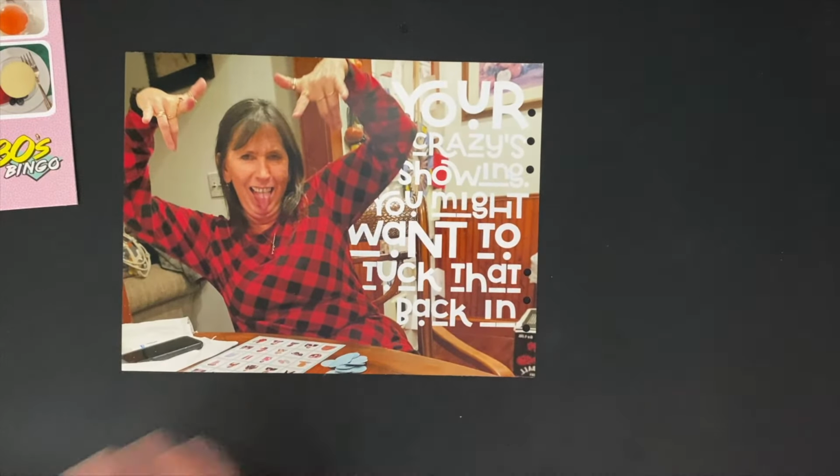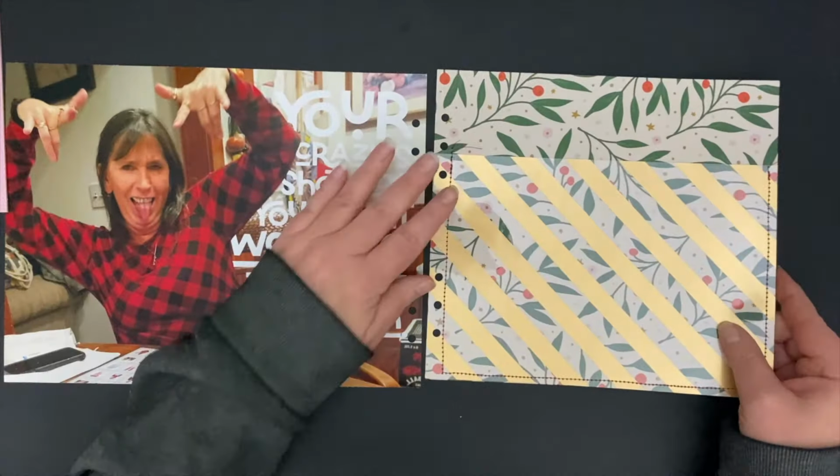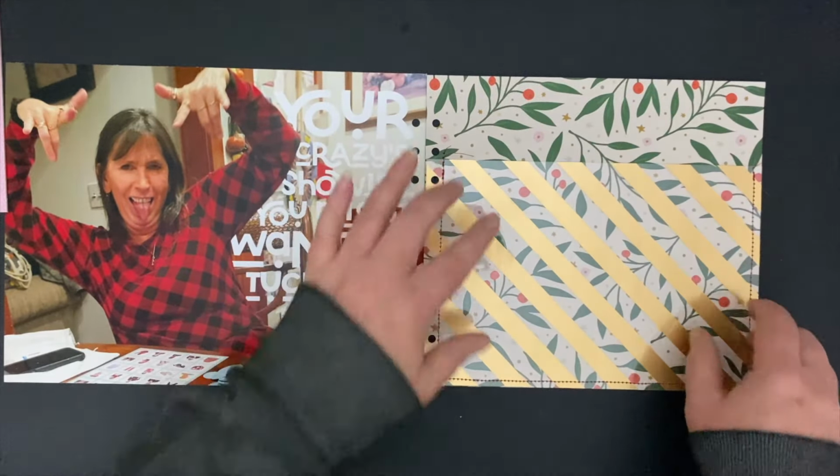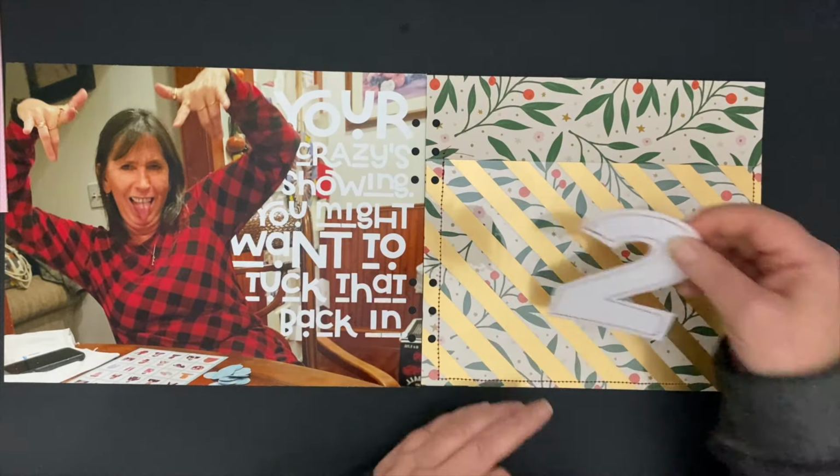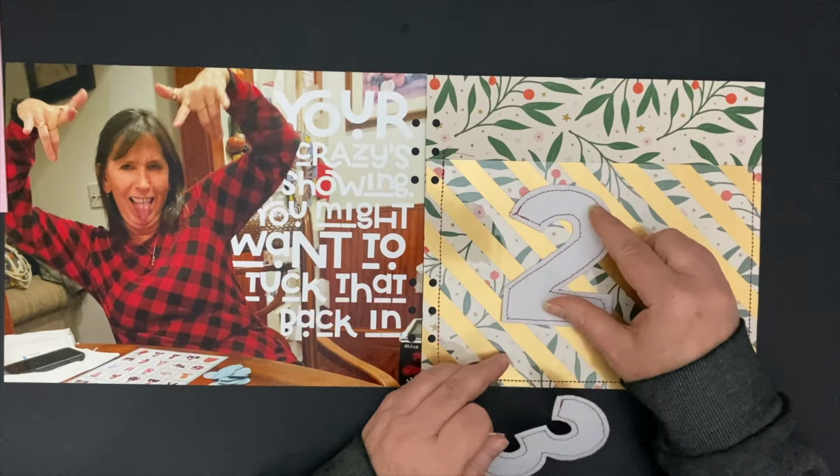Remember, you could totally do that with your word art. You could put word art behind things. You know, the sky is the limit, right? You don't have to do text like I did. You could add other things and have them coming out from behind a person in a photo.